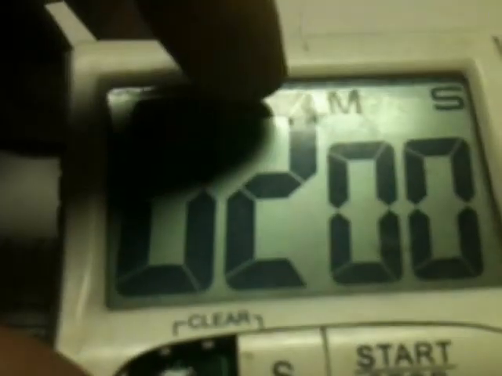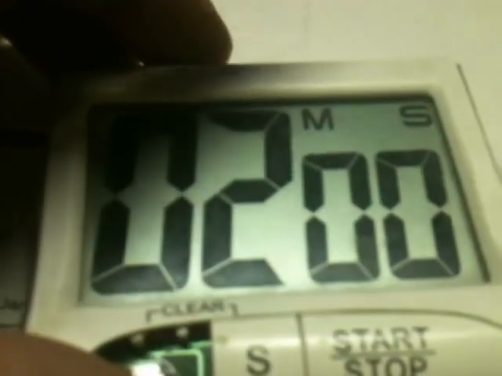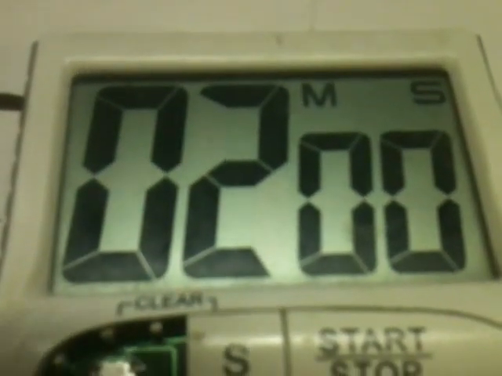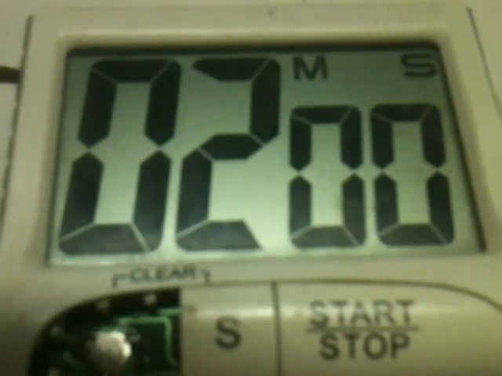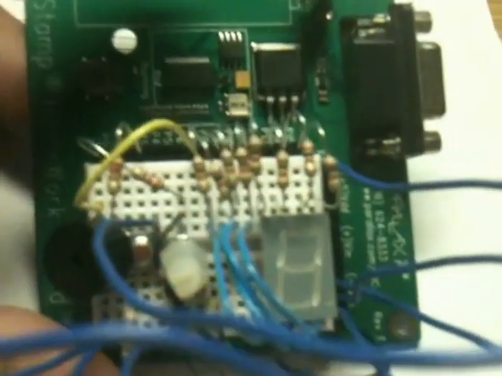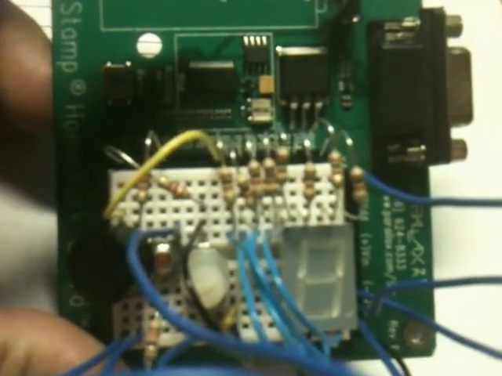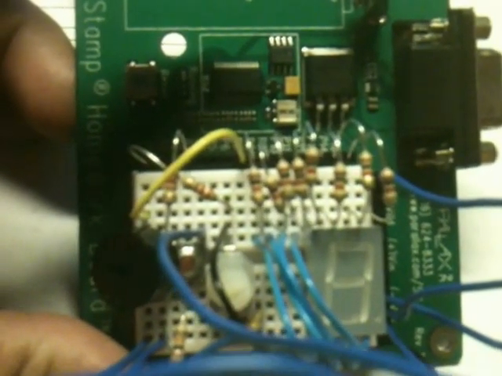You can see 02 minutes and 00 seconds. I can use any minutes up to 9 because my mini timer will work up to 9 minutes and will go down to 0.